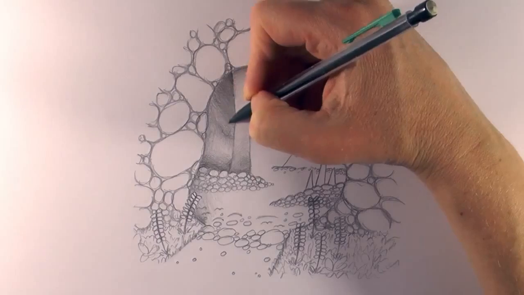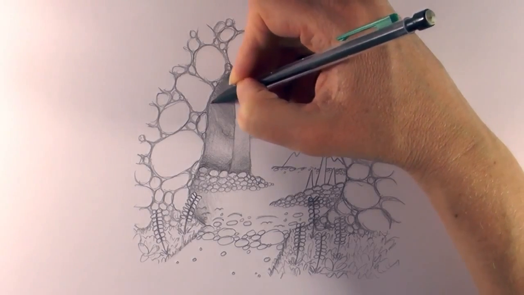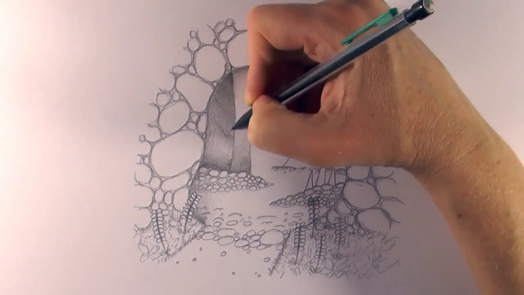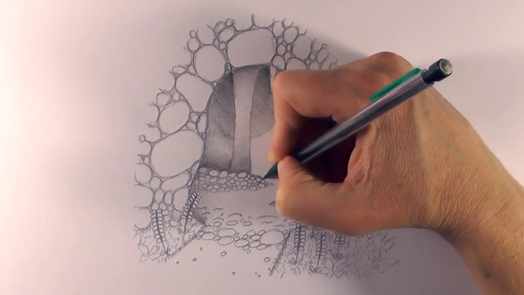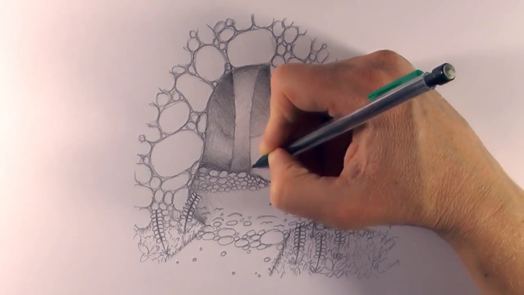Just fix this up a little bit too, just even out that shade. And then go back in and do a bit more darkening around these bits.